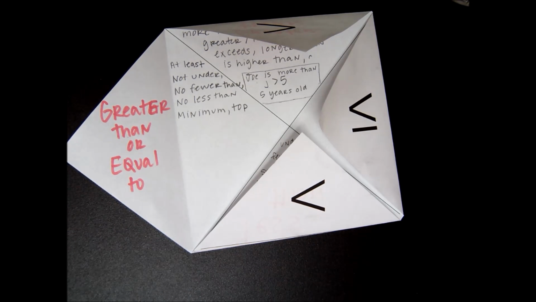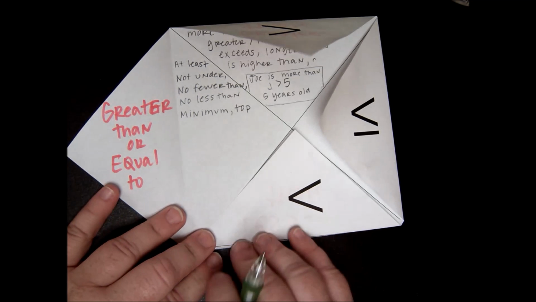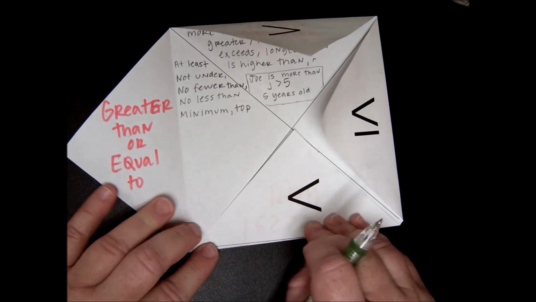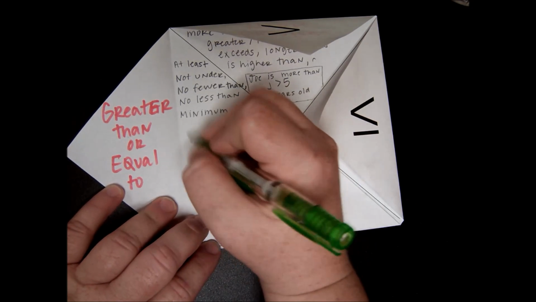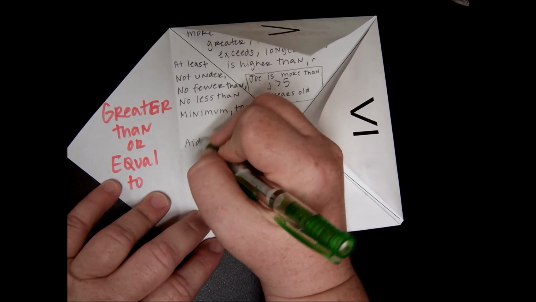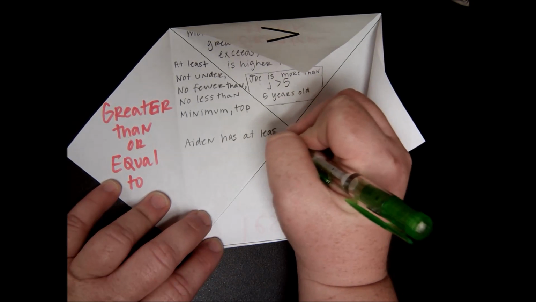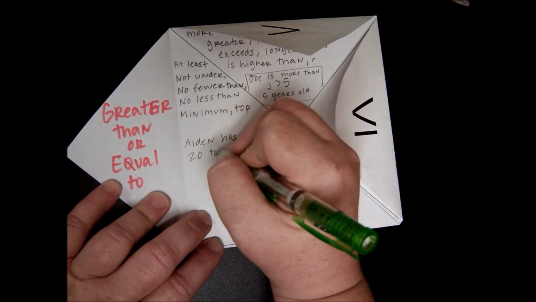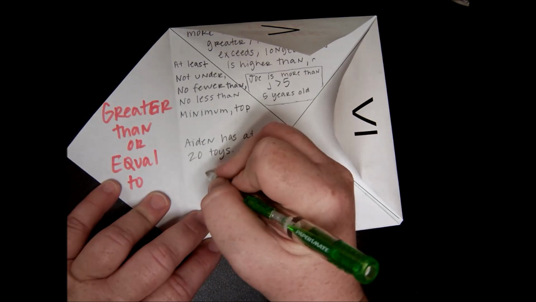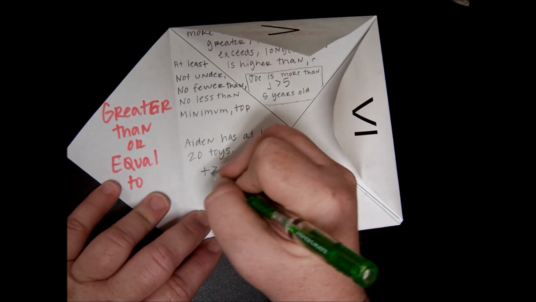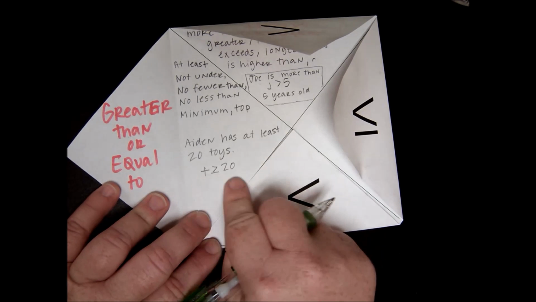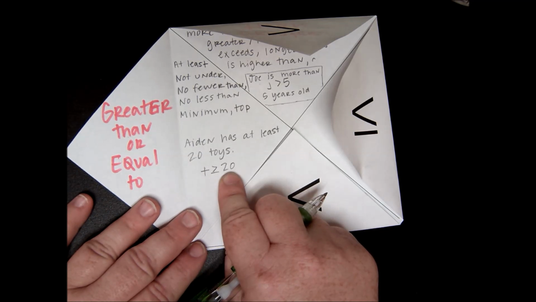So if I say that Aiden has at least 20 toys, I could say the number of toys is greater than or equal to 20. Because he could have 20, but he could also have more than 20.